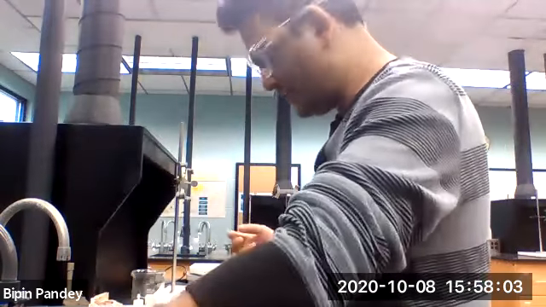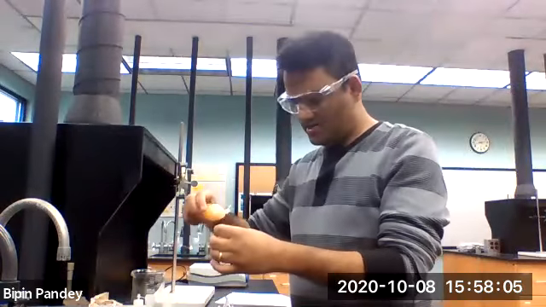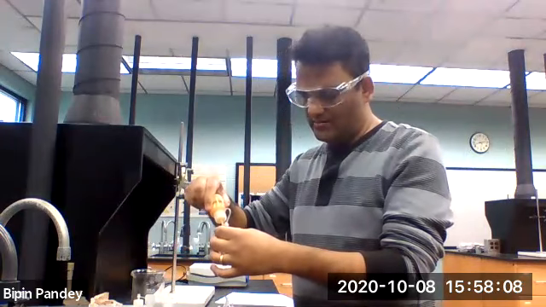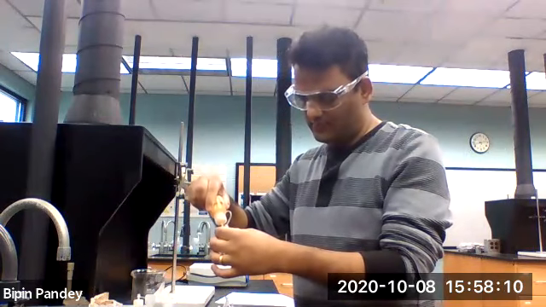And the last one we have is the iron 2 chloride reacting with the sulfate.